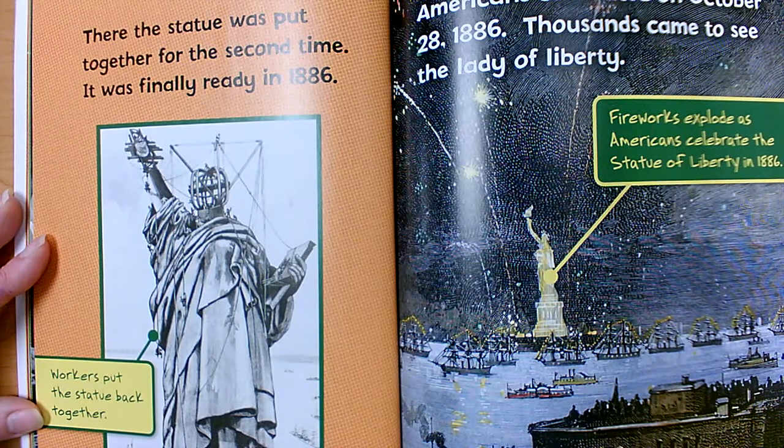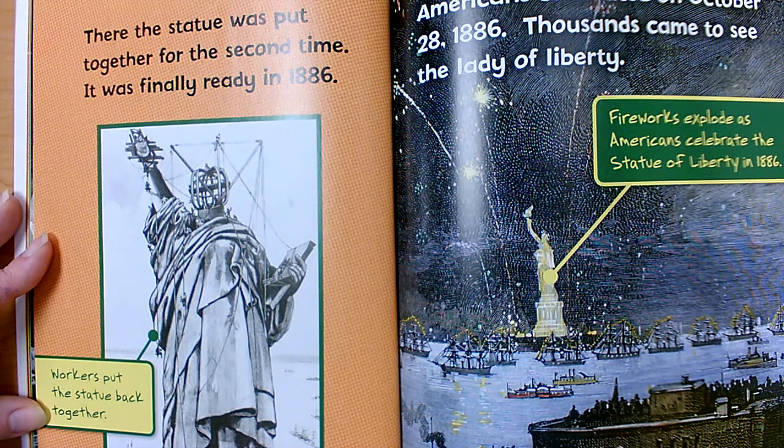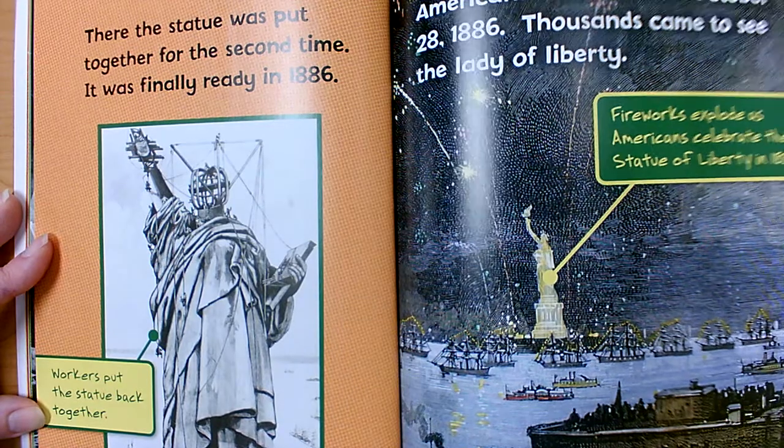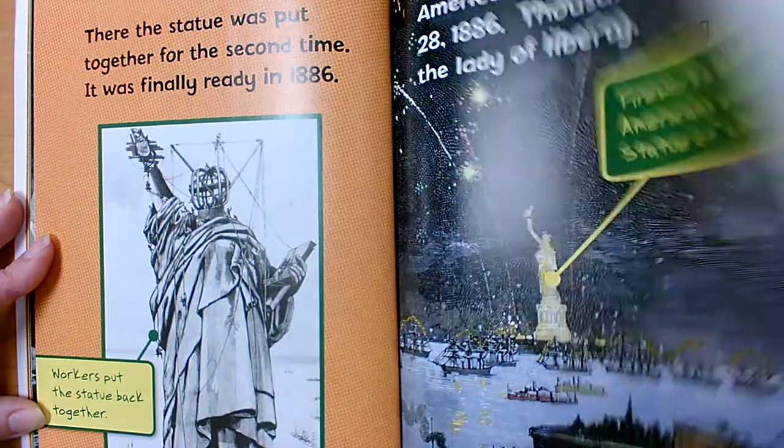Americans celebrated on October 28, 1886, and thousands came to see the Lady of Liberty. Fireworks explode as Americans celebrate the Statue of Liberty in 1886.